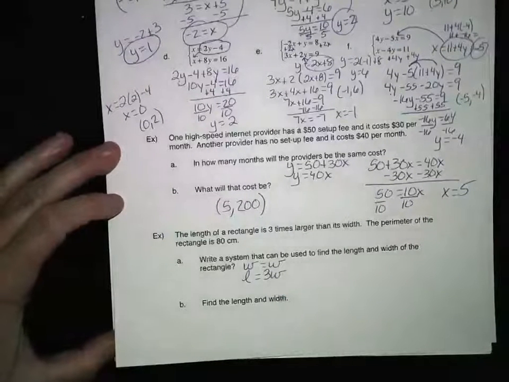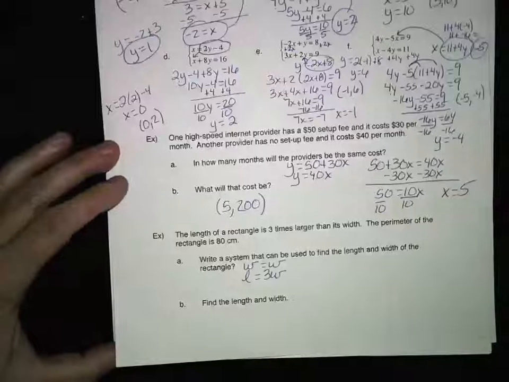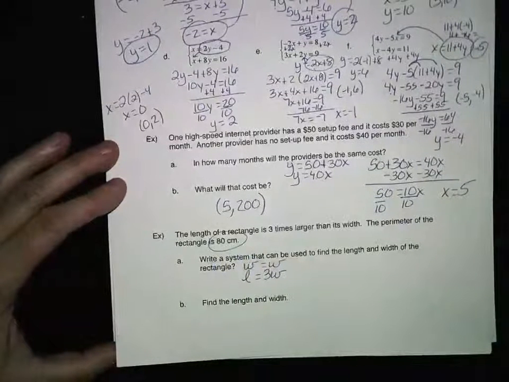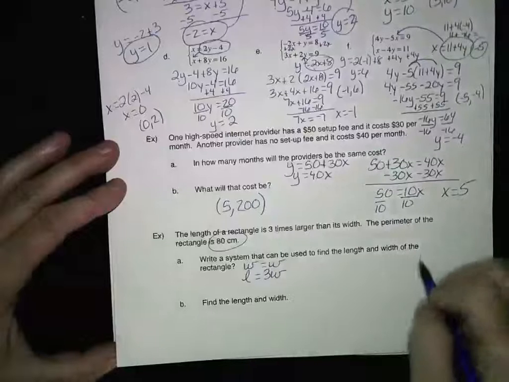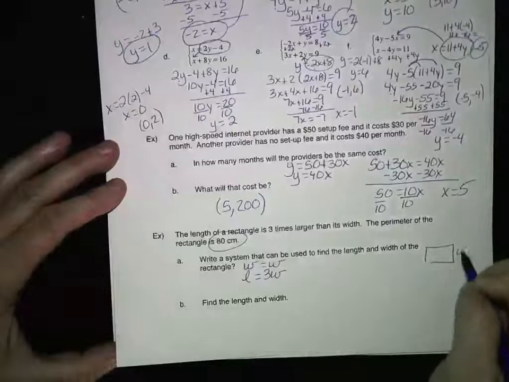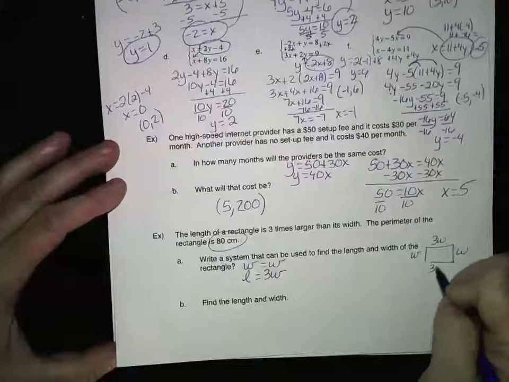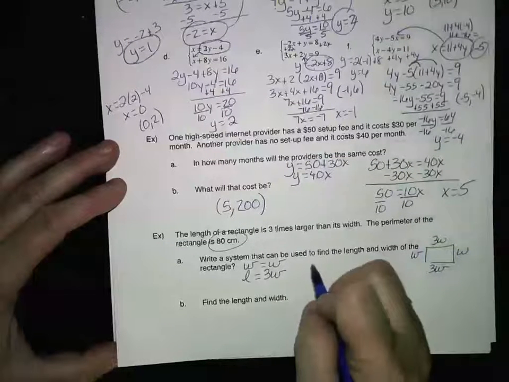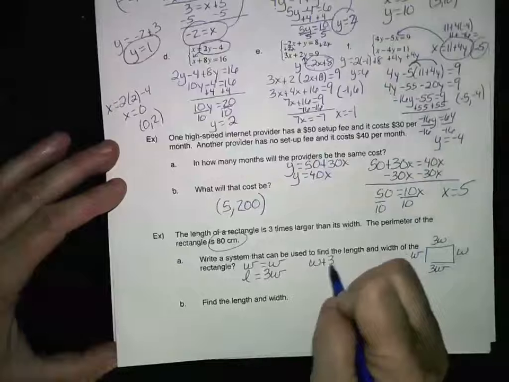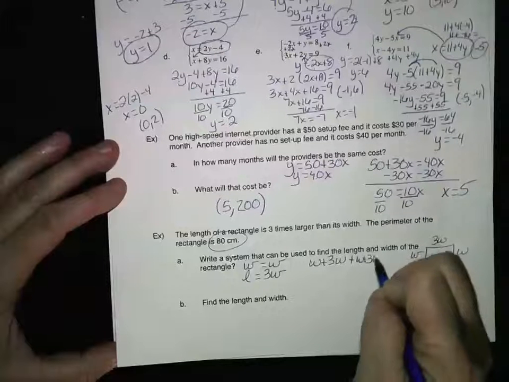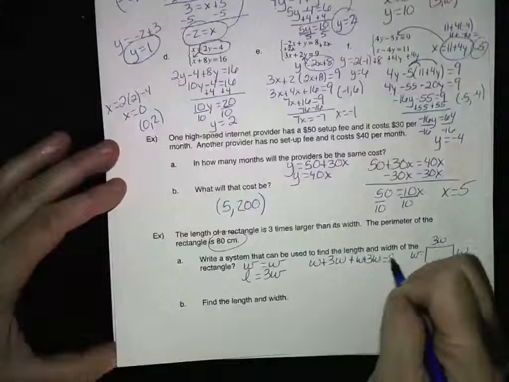Width is just W, length is 3 times that, and they give us the perimeter. To get the perimeter of a shape, this is W and this is 3W. We have to add all of those up. W plus 3W plus W plus 3W equals 80.